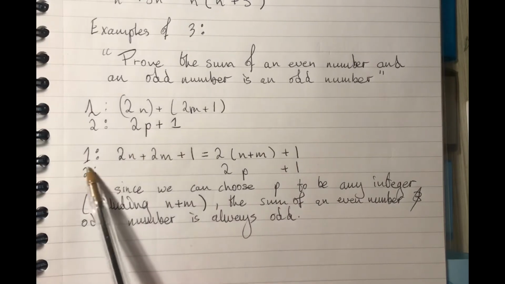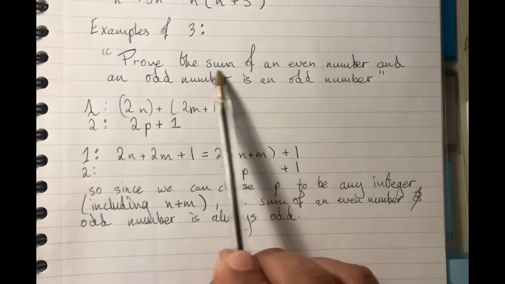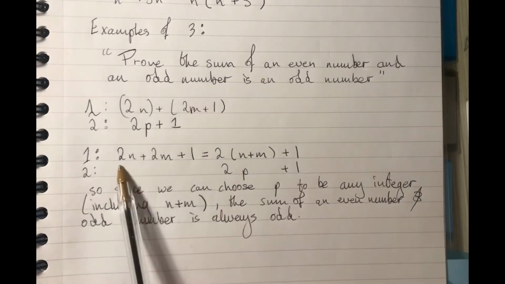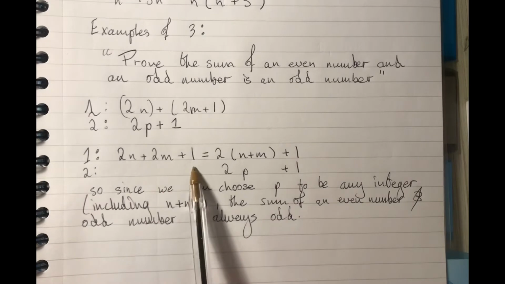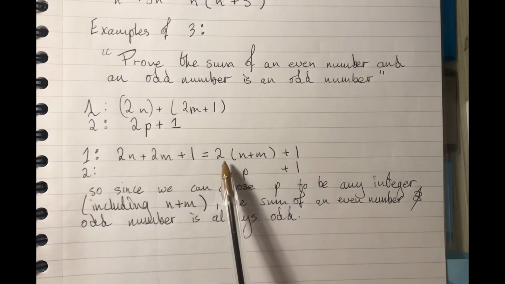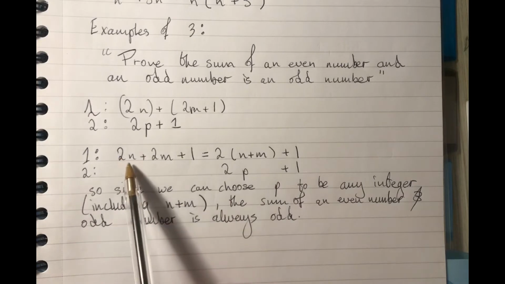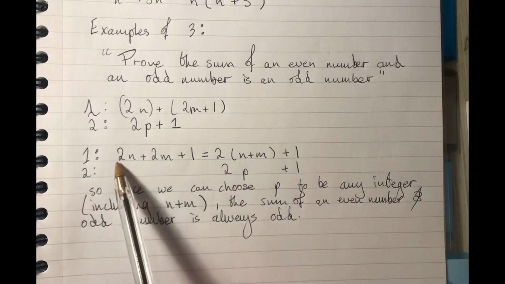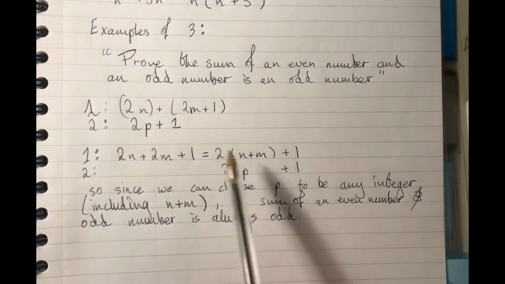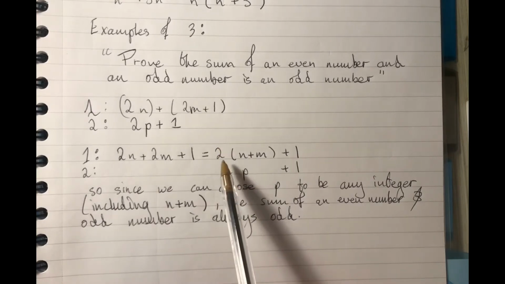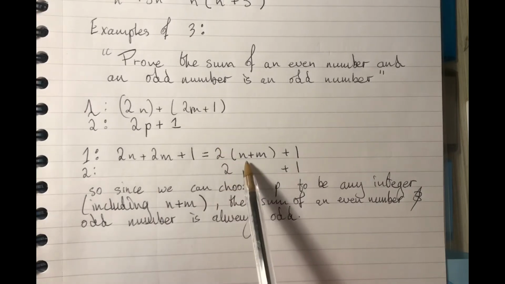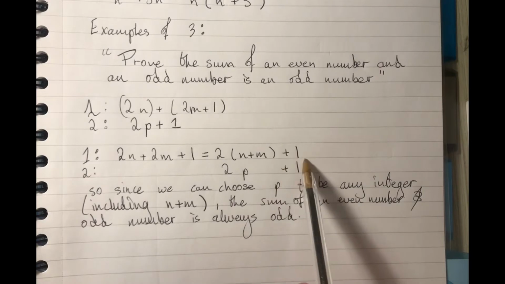Now, we've got statement 1 here. The sum of an even number and an odd number, 2n plus 2n plus 1. And we've tried to factorize out of it. Now, what can we factorize? We know that this has a 2 and this has a 2. So we've just taken the 2 out here. And you end up with 2 multiplied by n plus 1.